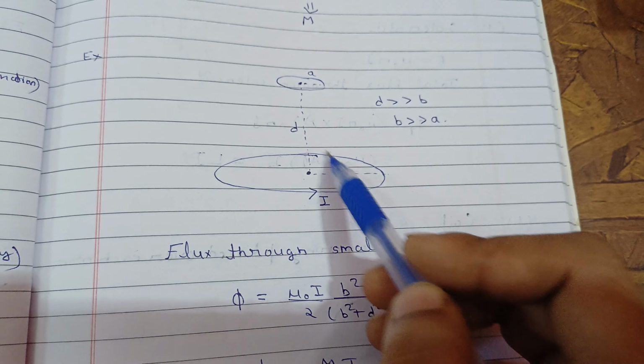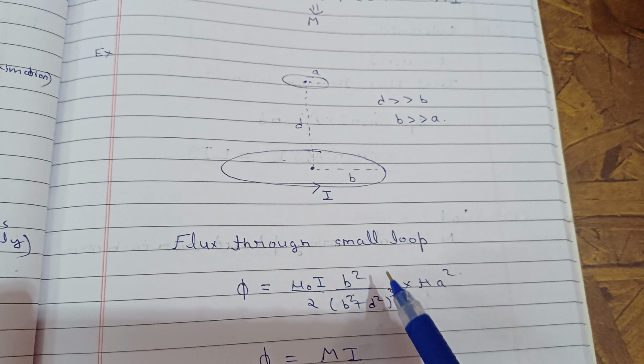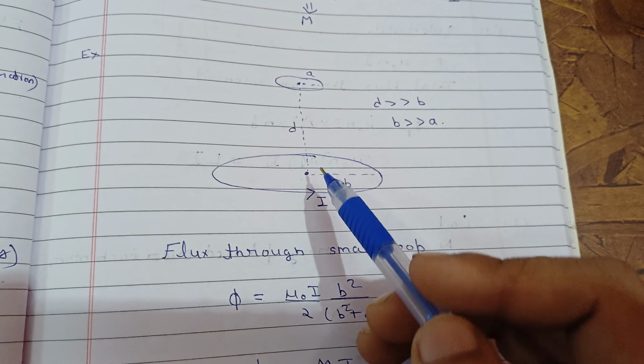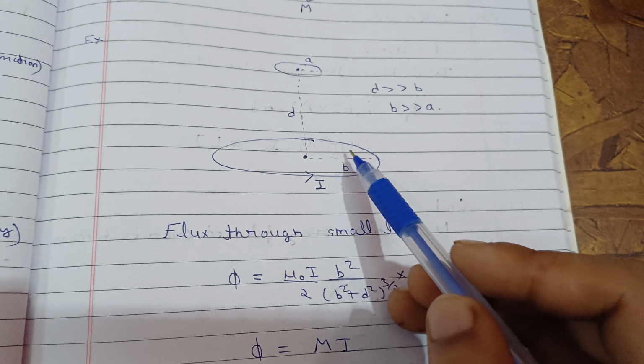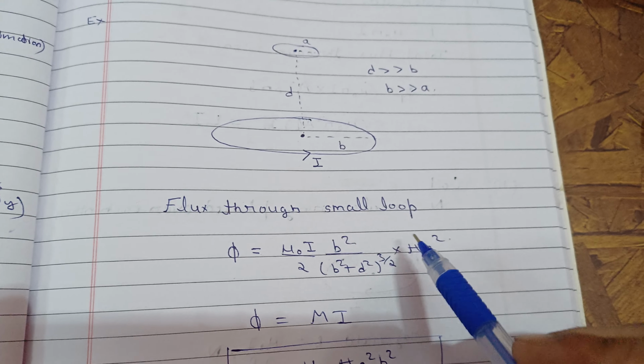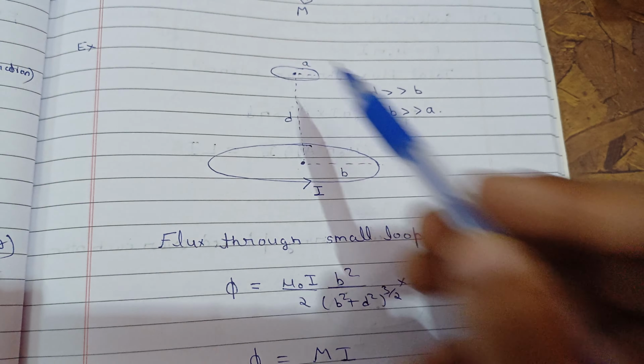at this point. So due to this ring, the magnetic field will be mu naught I b square by 2, (b square plus D square) to the power 3 by 2. So this is the formula for the magnetic field due to a ring. So at distance D it will be given by this, and b is the radius of the ring. So multiply by the area to get the flux, so it is B multiplied by A, so it is pi a square.